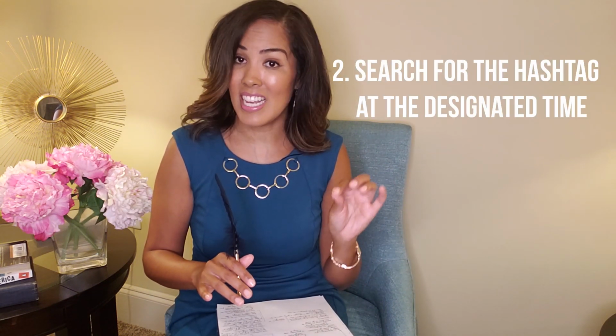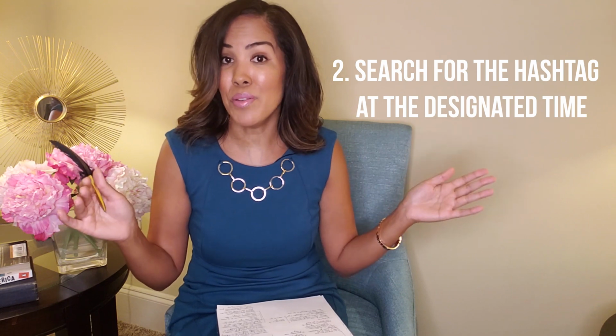Also, you could use TweetDeck, and that's something I've been talking about on this channel. If you've not heard of TweetDeck, it's a free tool. You need to get used to it, especially if you're on Twitter, especially if you're going to be doing these chats. It's so helpful for many reasons. So either way, whether it's on Twitter or with a tool like TweetDeck, you log in, you search for the hashtag at the designated time, and boom, you're there.